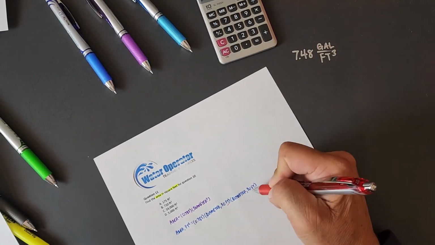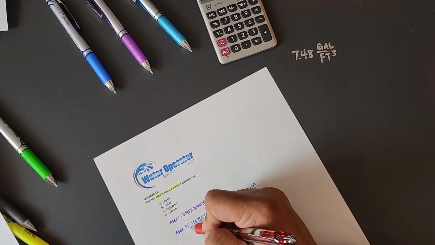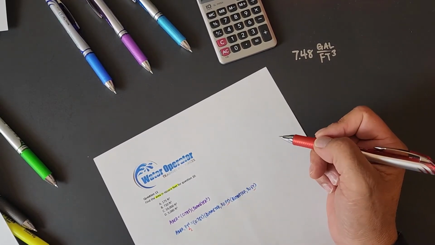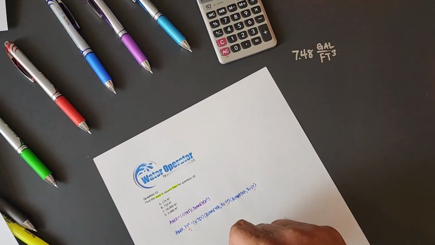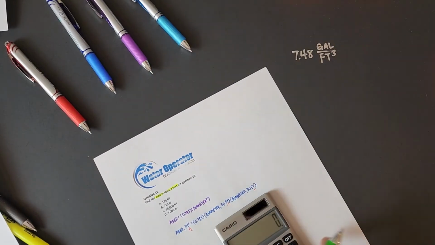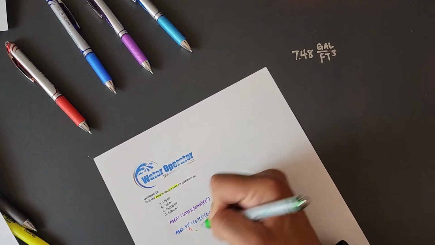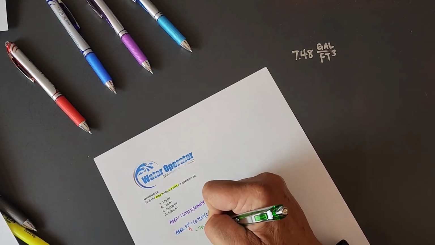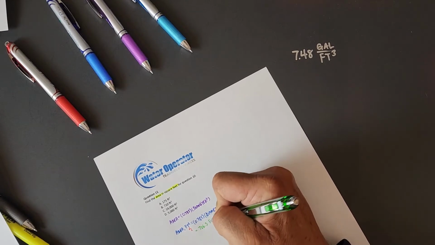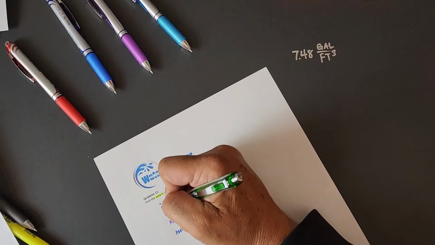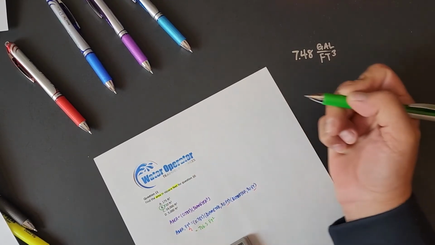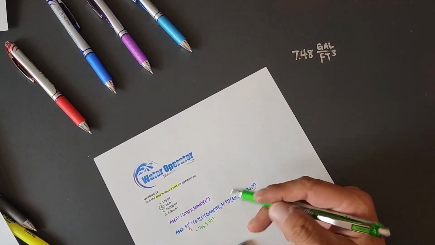We have a foot here, which makes square foot. That's the unit of measure we're looking for. Let's do the math and solve. 0.785 times 30 times 30. The area is 706.5 square feet. B is the correct answer. The most correct answer.